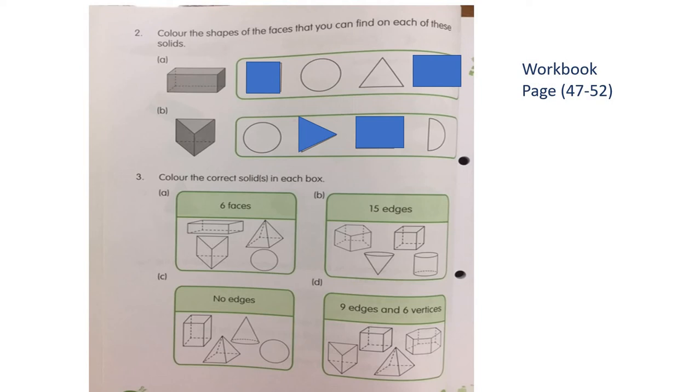Now take a look at: color the correct solids in each box. You have to find the solid with the properties at the top. So you'll find the first, the A, the solid with the property that it has 6 faces, and B, 15 edges, C, no edges, and D, 9 edges and 6 vertices. So you have to color it, but I will make a circle on the correct solid, okay?